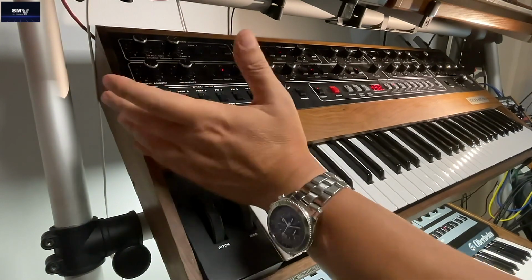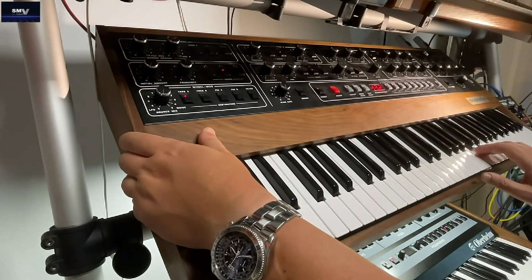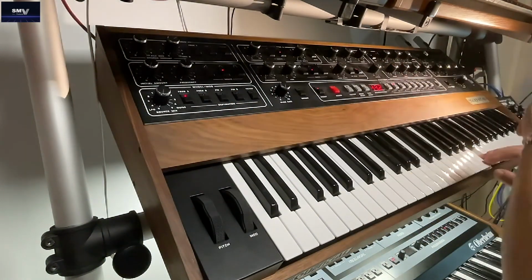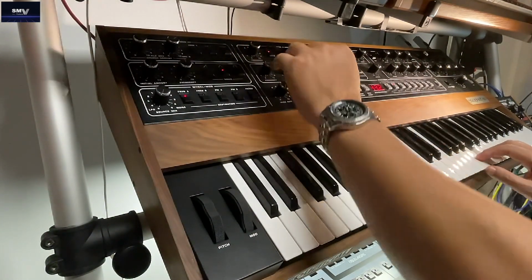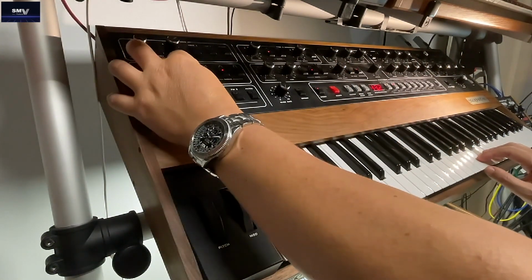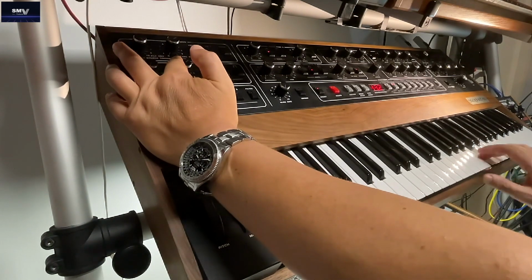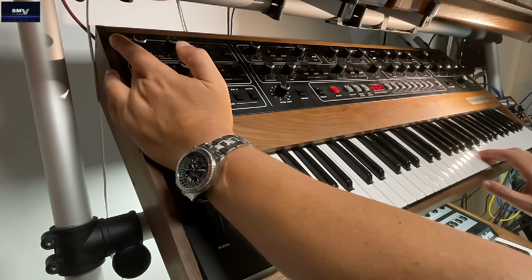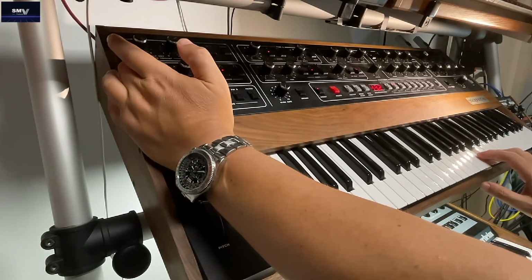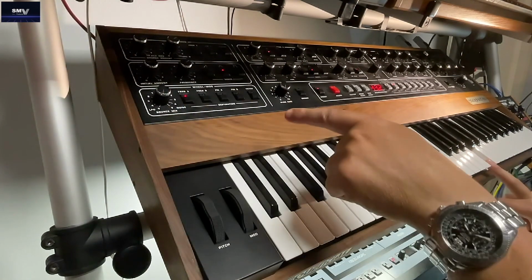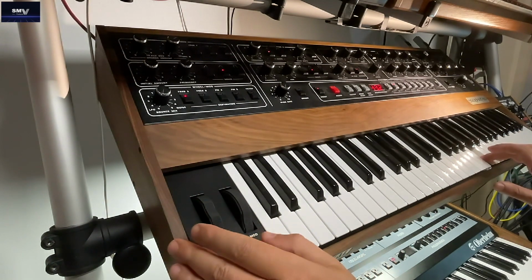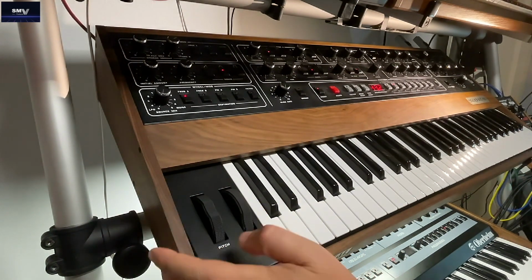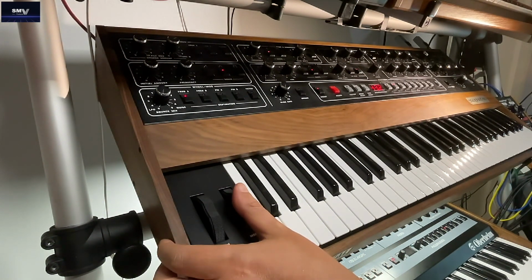So this is the amount. If I turn the wheel, it will increase this value.